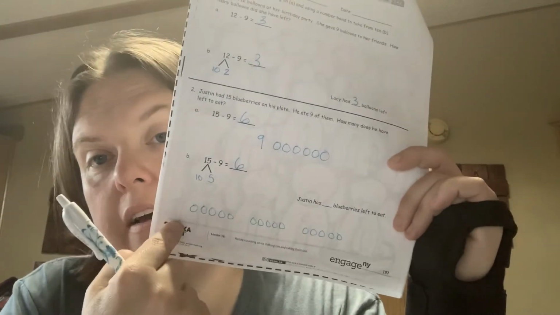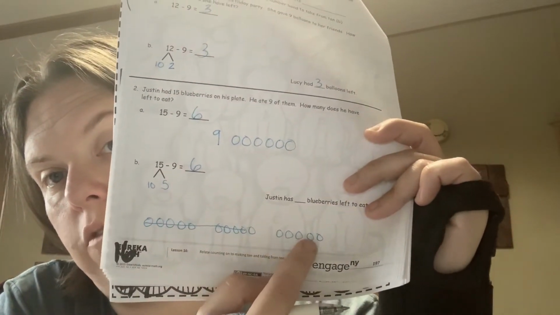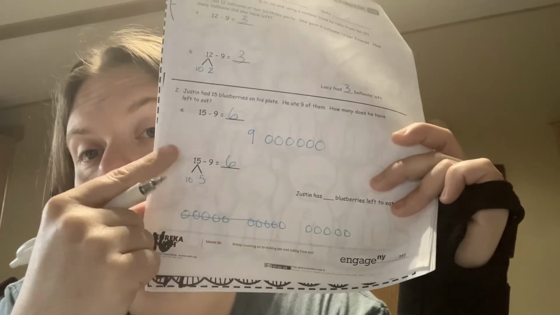That's okay. So you'll start and you'll draw your 10. 1, 2, 3, 4, 5, 6, 7, 8, 9, 10. Sorry, you'll start by drawing your 15. Because that's how many we have, 15. Okay, so 15, you have your 10 and your 5. You're going to take away 9 from your 10. And you're left with 1, 2, 3, 4, 5, 6. That's exactly what I'm doing using this. I'm just doing the work in my head instead of on the paper with a picture. Okay, so 6. Justin has 6 blueberries left to eat.